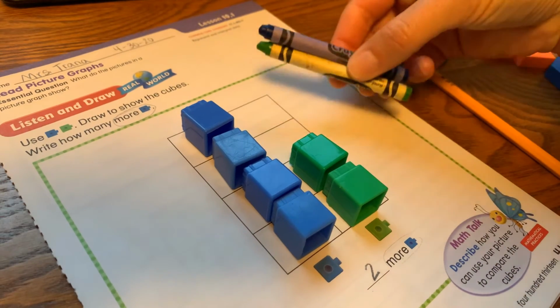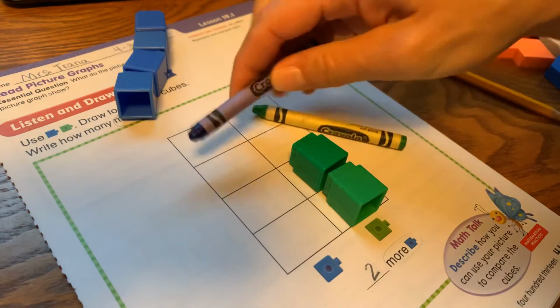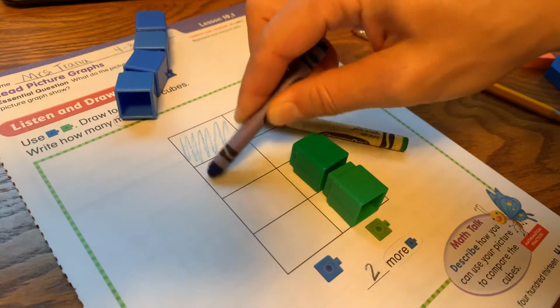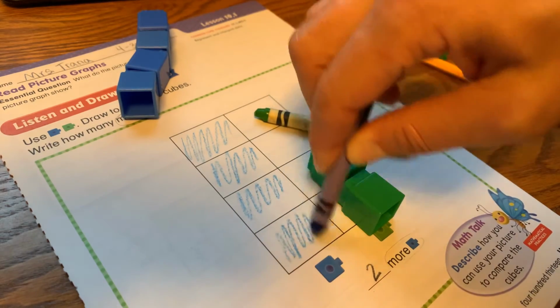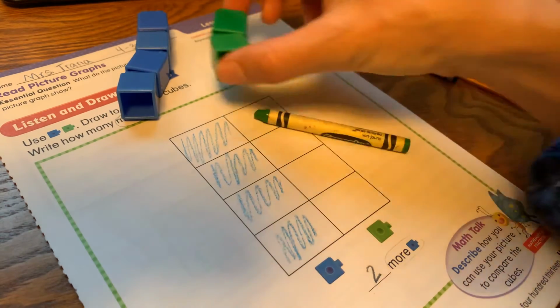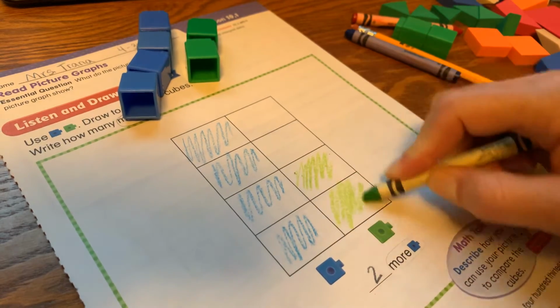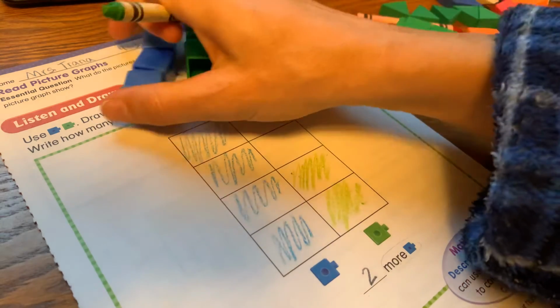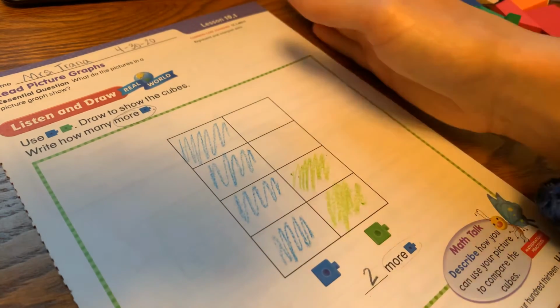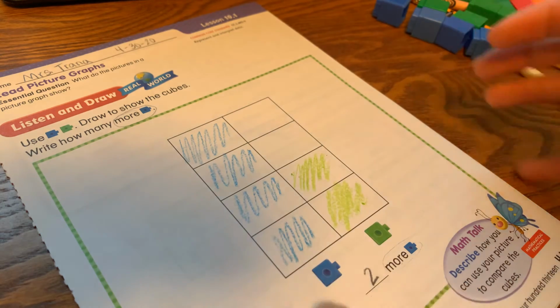Now is where we fill in our graph with crayons. So if I have all 4 of blue there, I'm going to fill in all 4. And please do fast math coloring today. Do you see how teacher's just doing it like this? Yeah, don't take time to do it nice. And green. Okay? Now that's neat enough that I can still read the information, but I didn't take time to fill it in perfectly, did I? And please do that same thing.